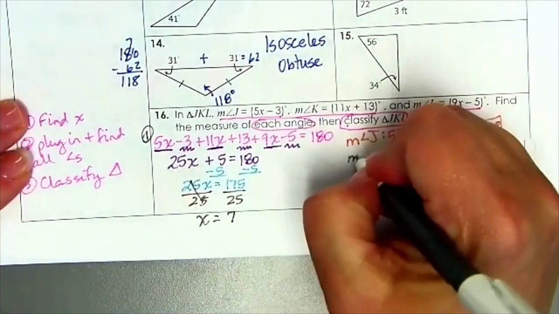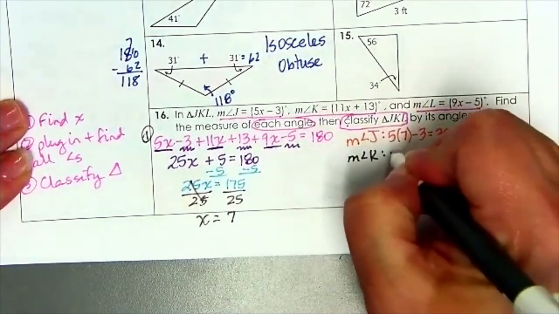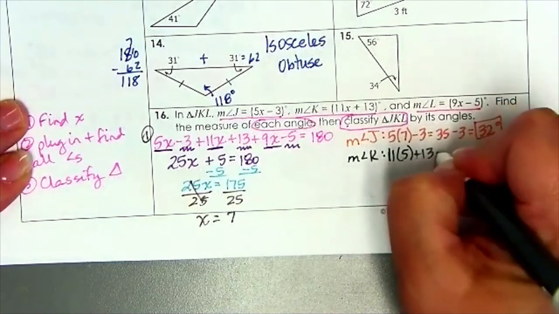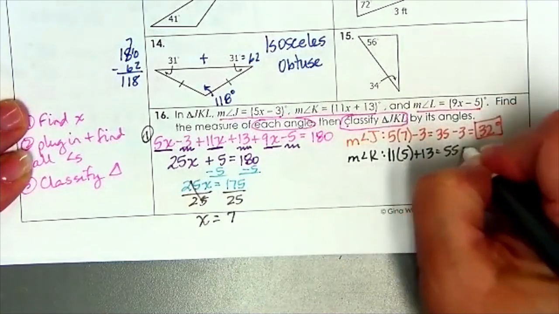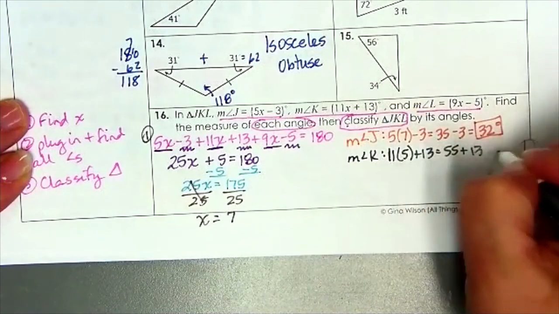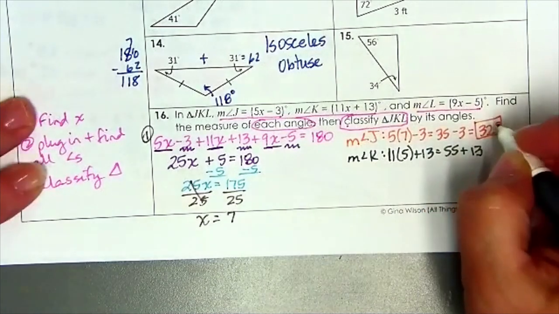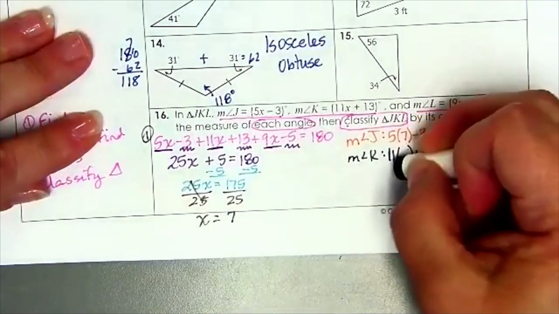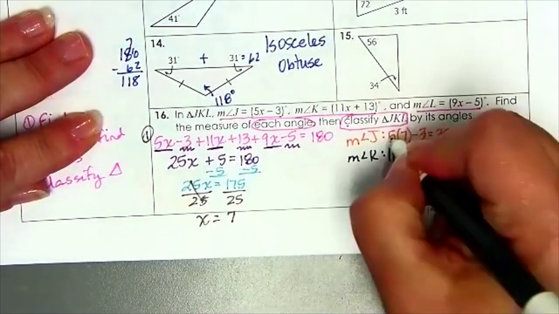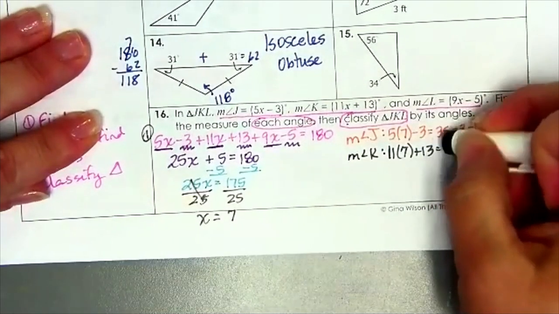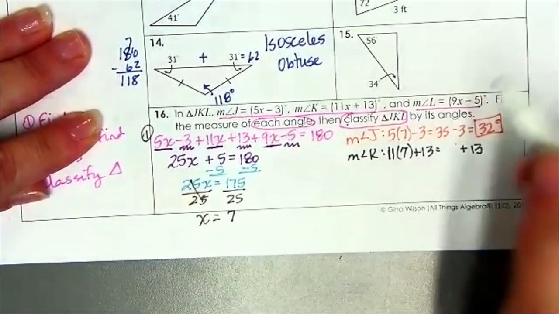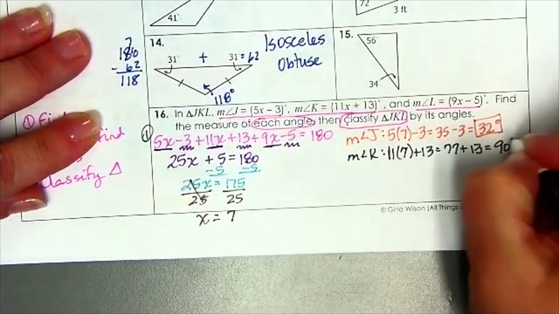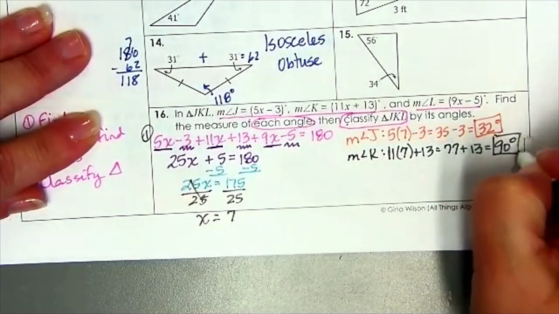Then I have the measure of angle K, which is 11 times 5 plus 13. So that's going to be 55 plus 13, which is going to be, no, that's not a 5, that's a 7. That's supposed to be a 7. Shame on me, I was looking at that 5 up there. So this is 77 plus 13. So that's 90 degrees. Ooh, that's some info right there.